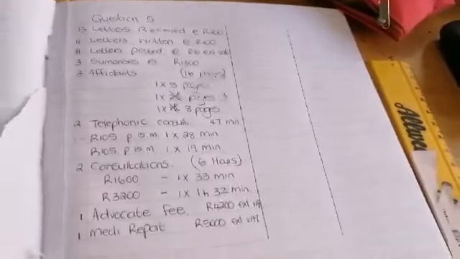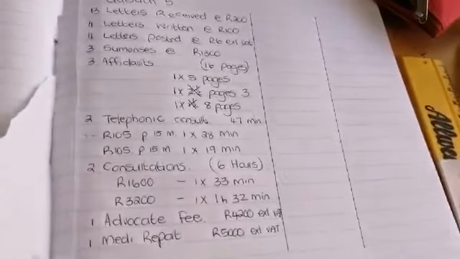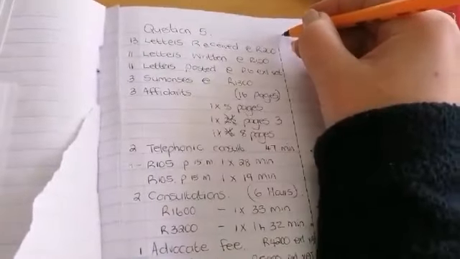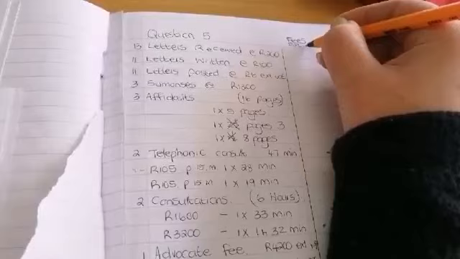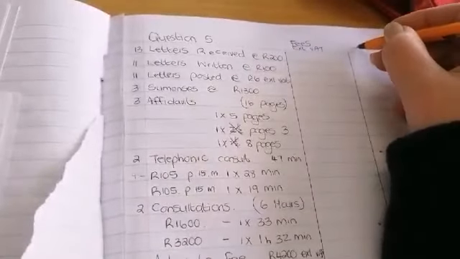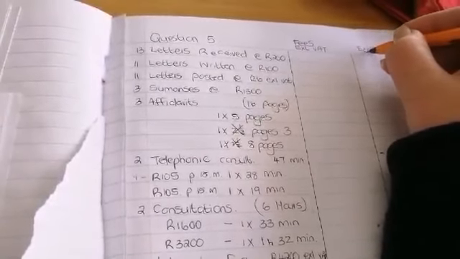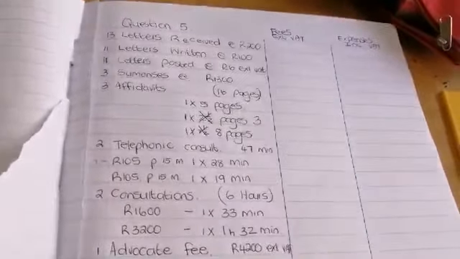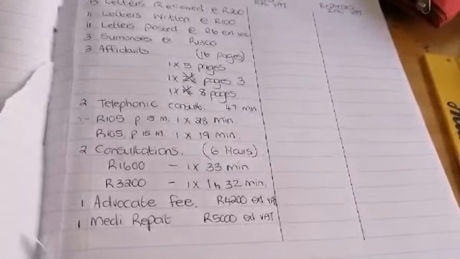Now, remember that all charges made to us go to the expenses column. That's why they are excluding VAT. So at the top you must write fees excluding VAT, and then expenses including VAT. Please don't use these abbreviations. They are not correct. I'm just writing in shorthand.